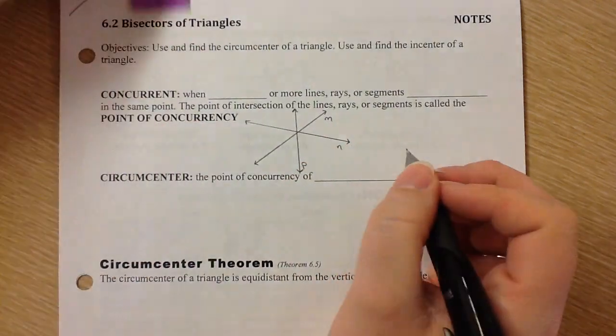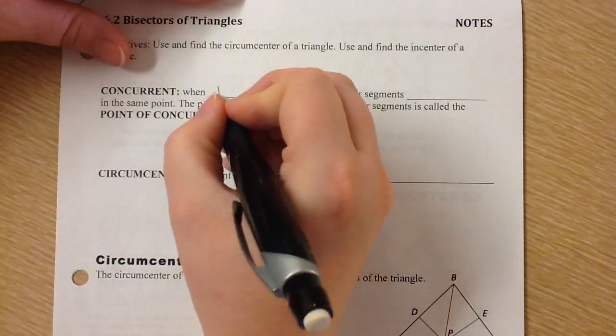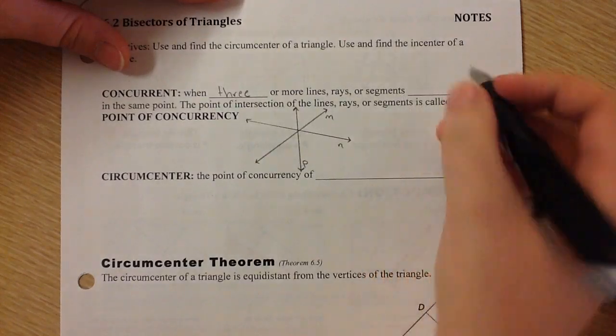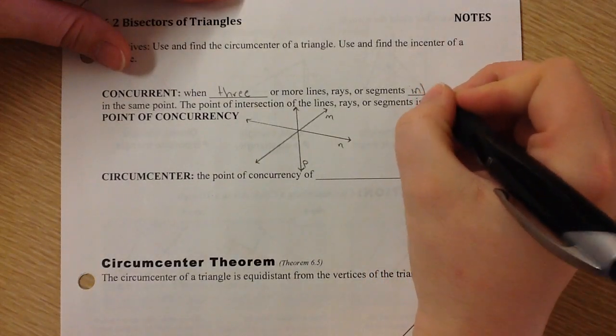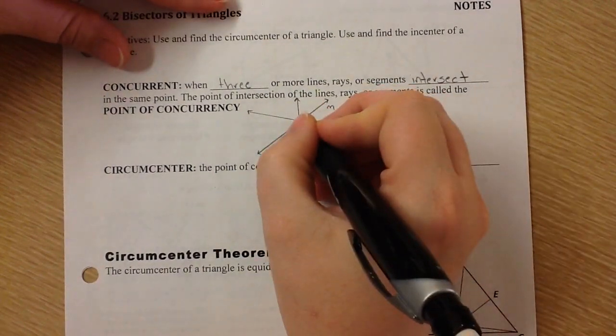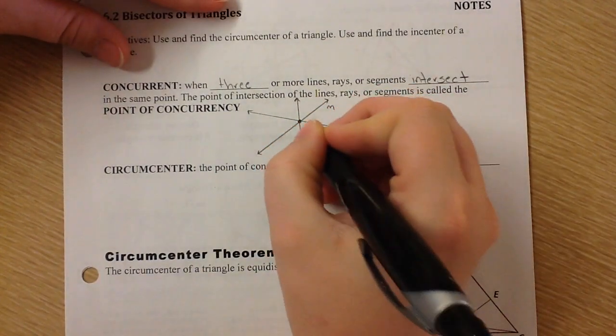Let's call this line P. So when 3 or more lines, rays, or segments intersect in the same point, here they all intersect at this one point in the middle.